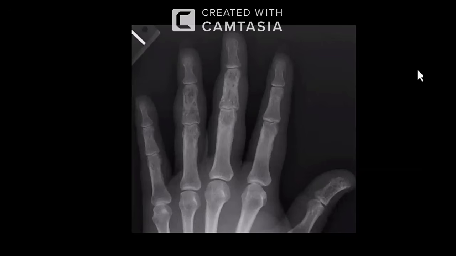And if you see here, the thumb or the first terminal phalanx is also kind of irregular. And of course, the central trabeculae is also not very clear, or it is kind of irregular marrow. So this is how that lace-like pattern looks.